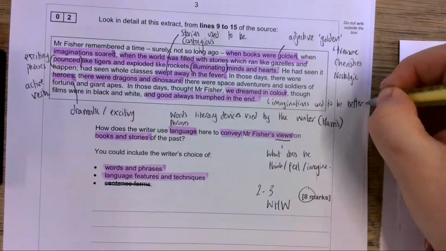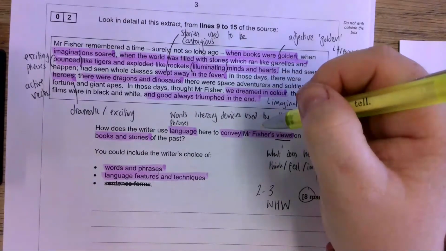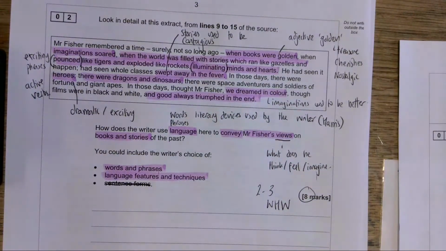And the fact that good always triumphed in the end might tell us something about his moral standings with regards to stories. So you can see here that the first part of my time has been taken up with annotating and considering. And what this should give me is plenty of ideas to write about now when it comes to my 2 to 3 what, how, why paragraphs.